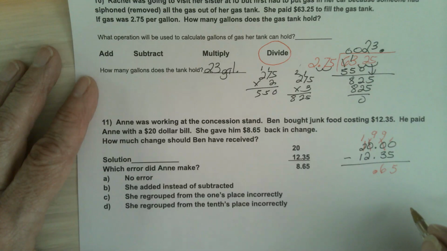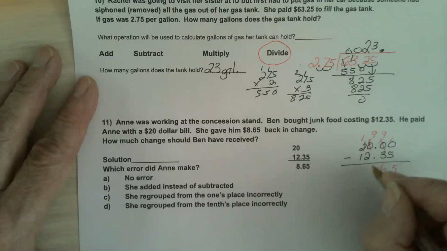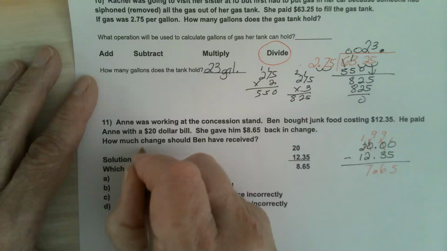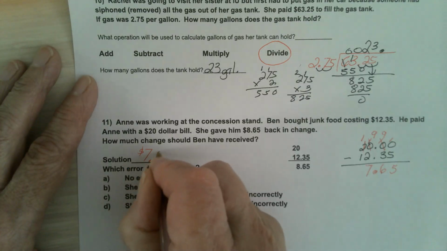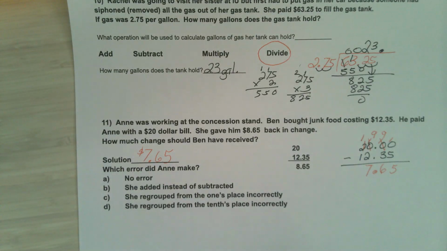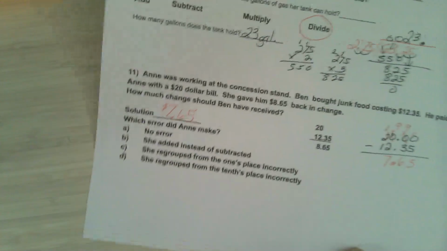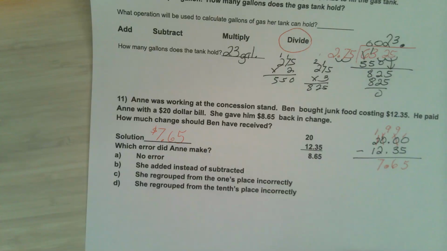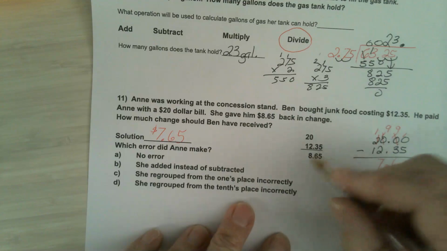Yeah. 7. So the correct answer is $7.65. Now, where did she make her error? Well, it's not no error. Did she add instead of subtract? No. Did she regroup from the ones place? Well, which number is wrong?